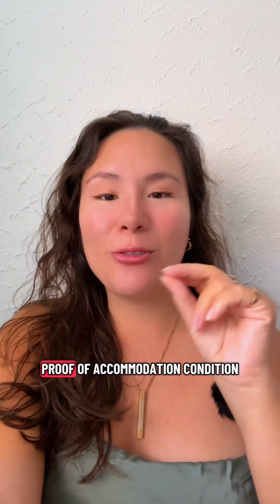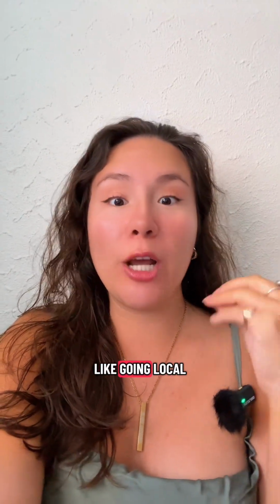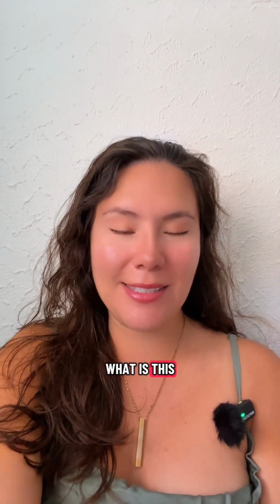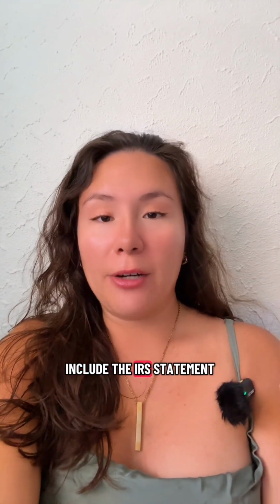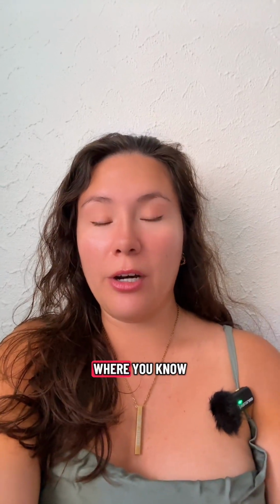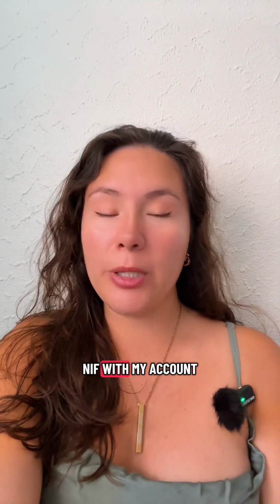Next is the proof of accommodation condition. This is what has everybody going loca, even the notary that I went to with my landlord was like, what is this? So let me explain. For this one, I am planning to include my contract. I'm planning to include the IRS statement stating that I live where I say that I live, and that that's where the rent receipts are going, associated with my NIF, with my account, with everything.